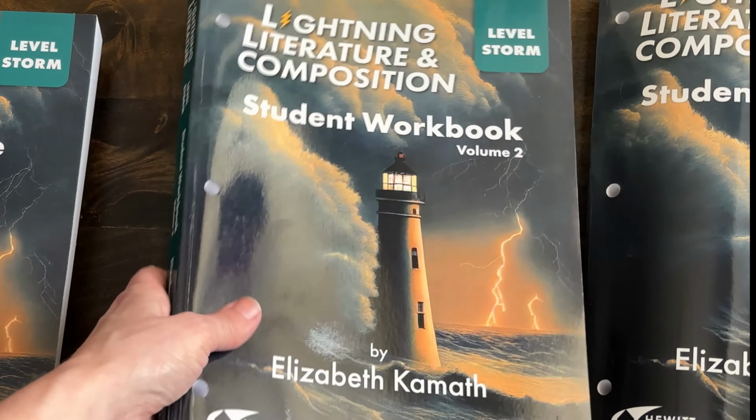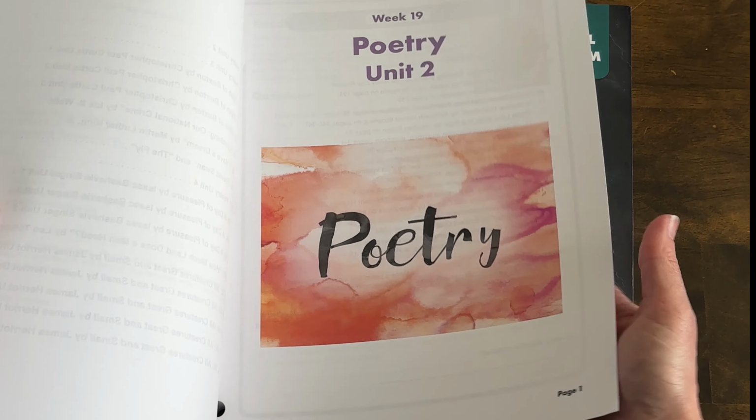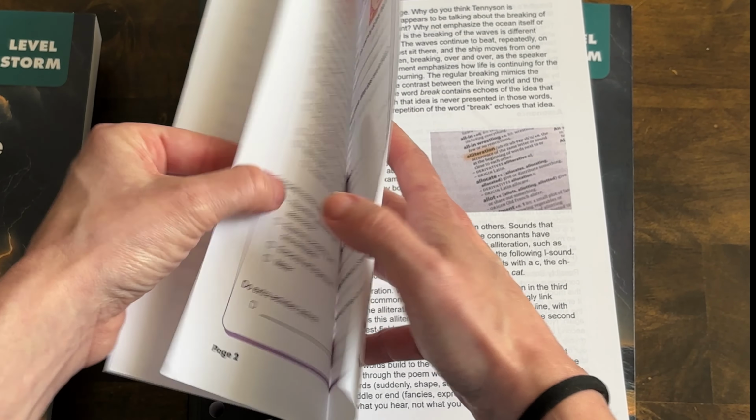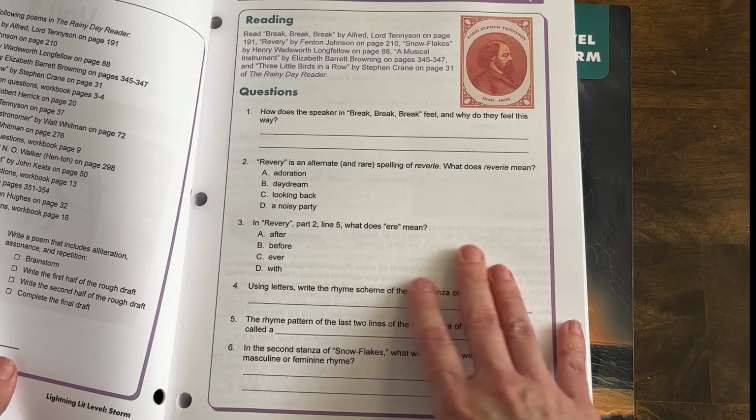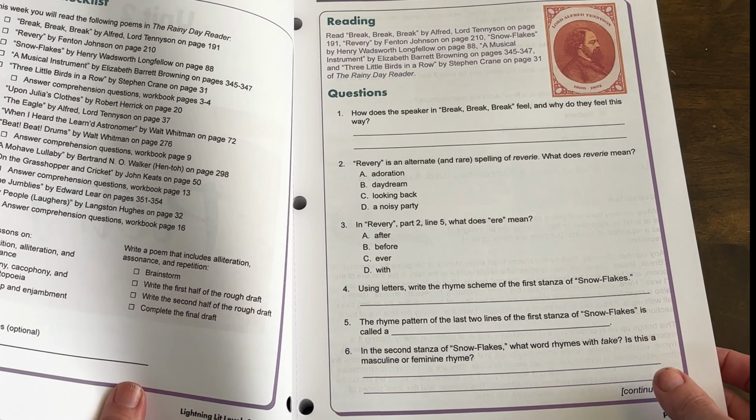All right, so let's get into volume 2. So you're starting with a poetry unit with volume 2. I always have liked the way that Lightning Lit has done poetry. I've always thought that they do a really good job.